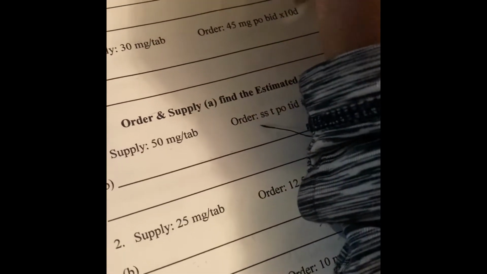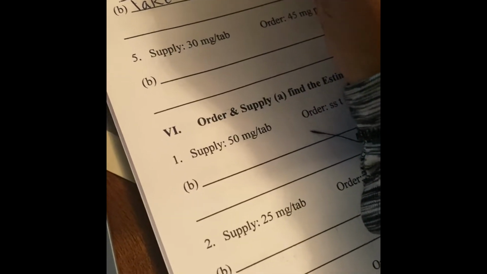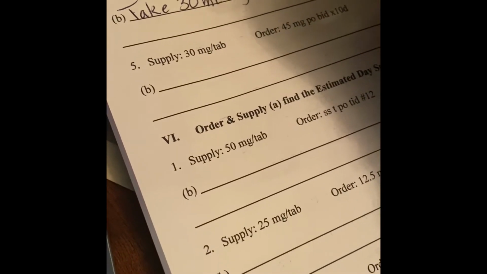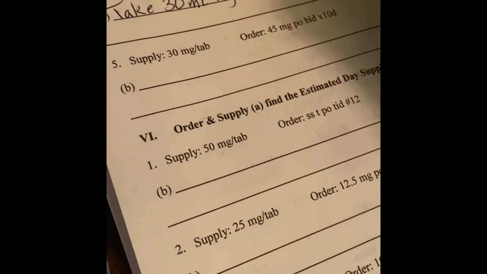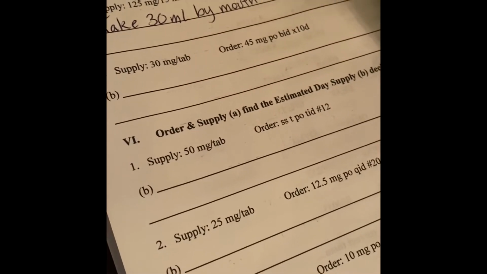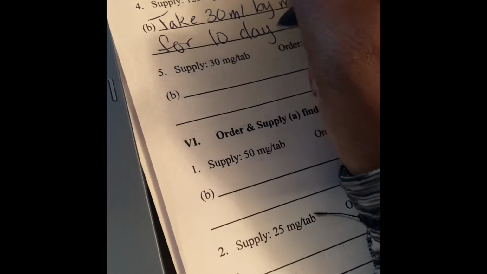So you do 30 ml by mouth every morning and every night at bedtime for 10 days. So you'll decipher it by saying take 30 ml by mouth every morning and at bedtime for 10 days.